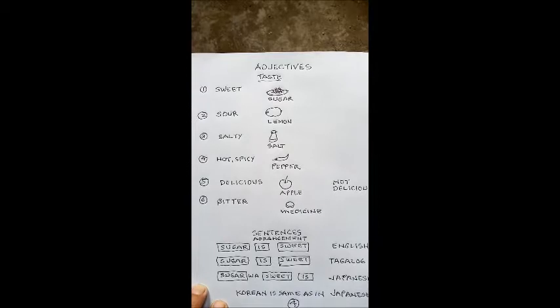There is here an arrangement in the English sentence. Sugar is sweet. That's English. Sugar is sweet. That's Tagalog. Ang asukal ay matamis. But in Japanese, sugar wa, sweet is. So, there is a difference between the arrangement here in Japanese and in English.